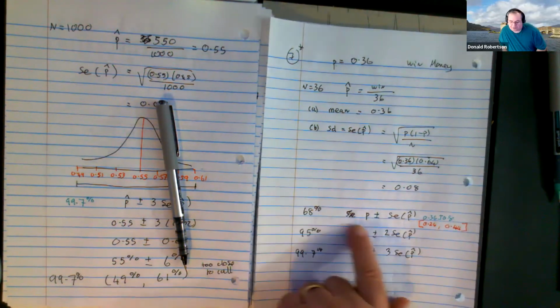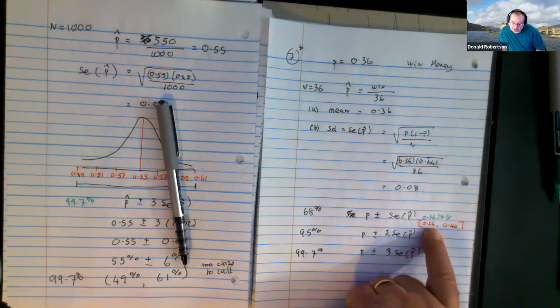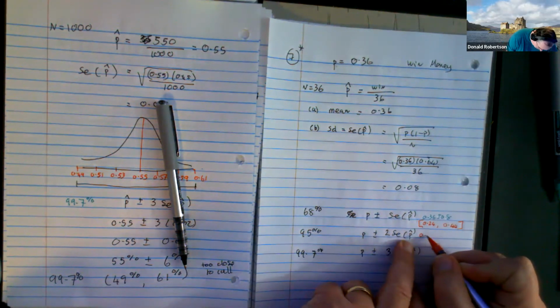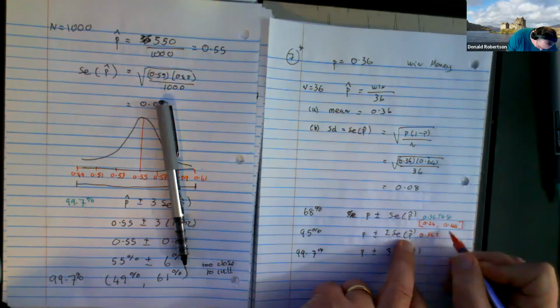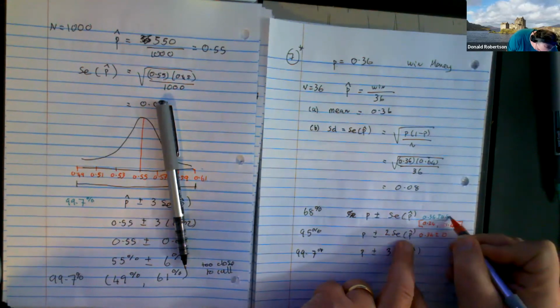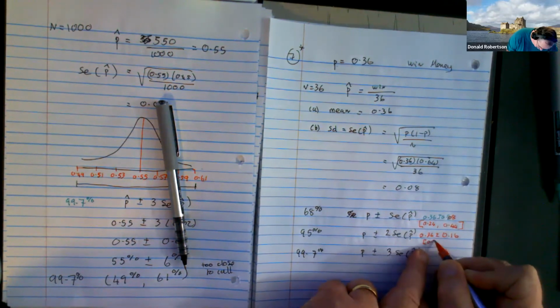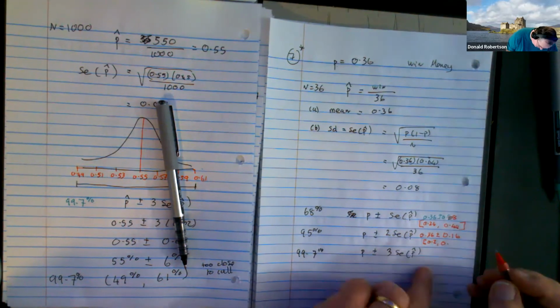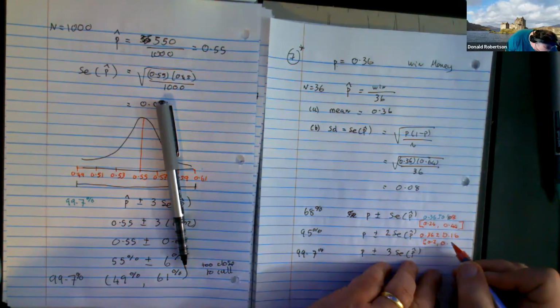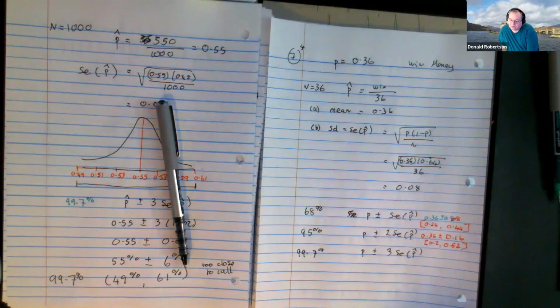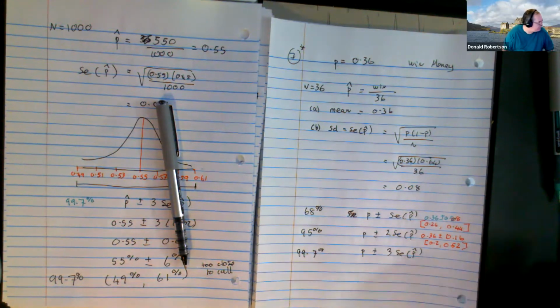So there's a 68% chance that you are going to get between 0.24 of your tickets win and 0.44 of your tickets win. If you do 2 standard errors, it's going to be 0.36, give or take 2 of these, which is 0.16. So it could be as low as 0.2, and it could be as high as 0.52. Okay. And if they wanted a 99.7, you could actually do that.